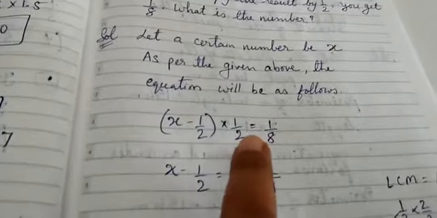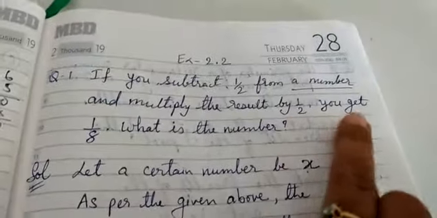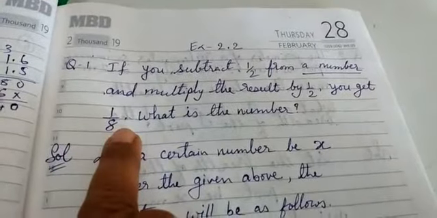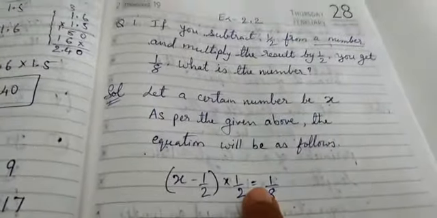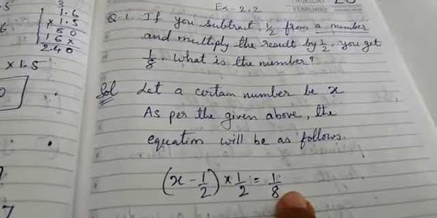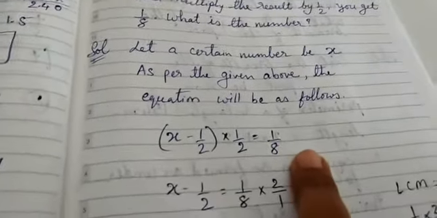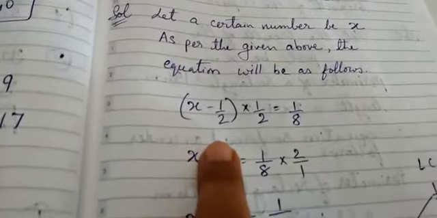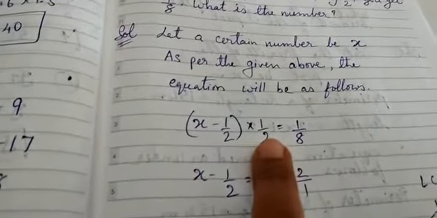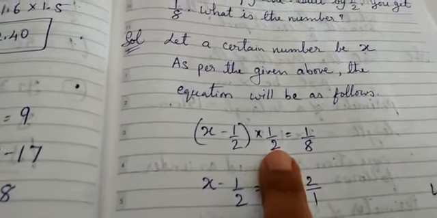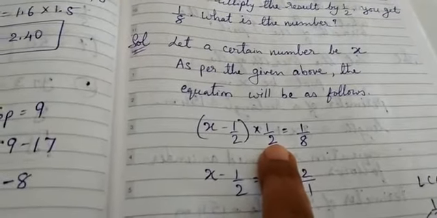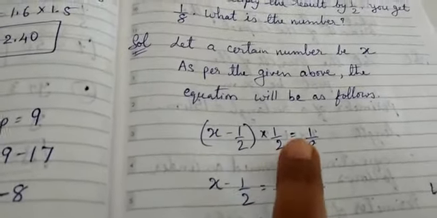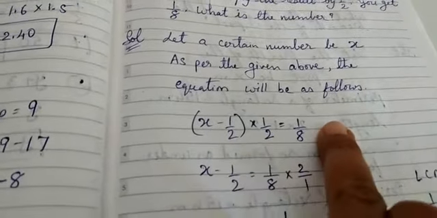So is equal to what? You get 1 upon 8. That means you have to write the equal to sign, and on the right hand side of the equal to sign you will write 1 upon 8. Now solve it. As per me, when any number is multiplied to a bracket, I would better remove that number first. So I will take this 2 to the other side.